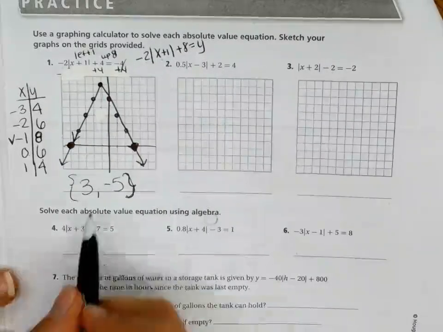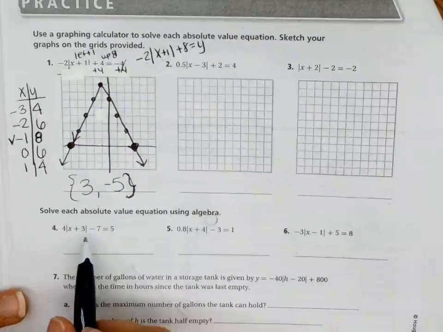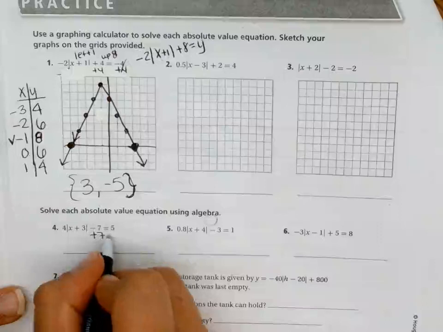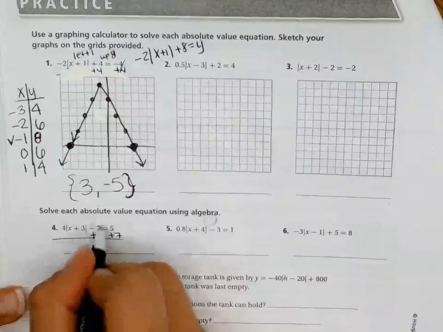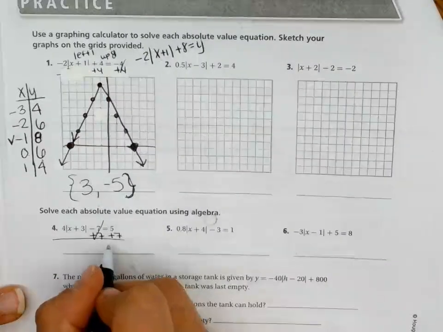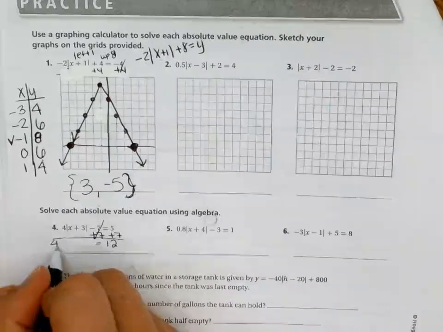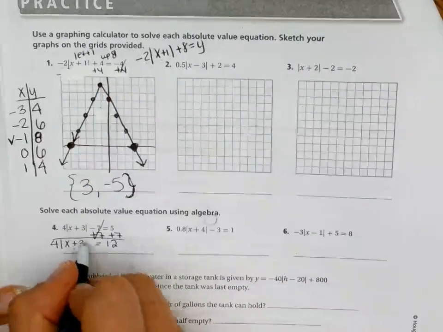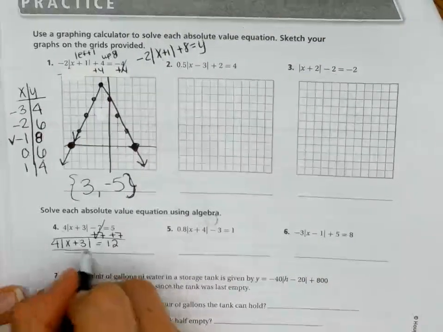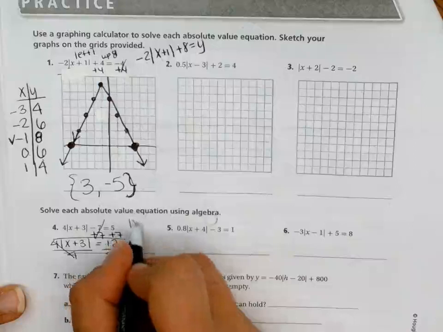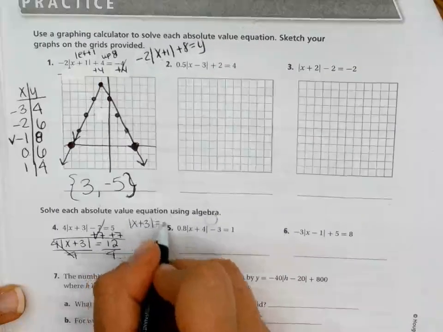That's a graphing one. Let's try an absolute value using algebra. Get the absolute value bars by itself by getting rid of whatever's on the same side that's not attached to it first, using opposite operations. 12 equals 4 times the absolute value of x plus 3. Divide by 4 on both sides. The absolute value of x plus 3 equals 3.